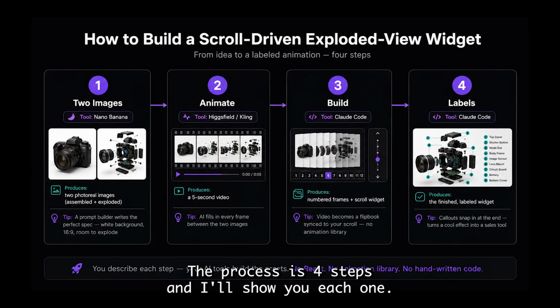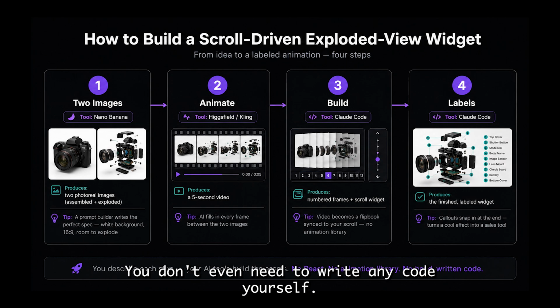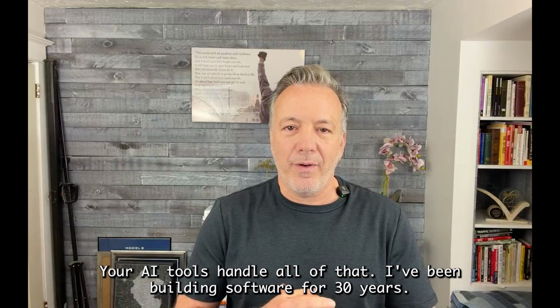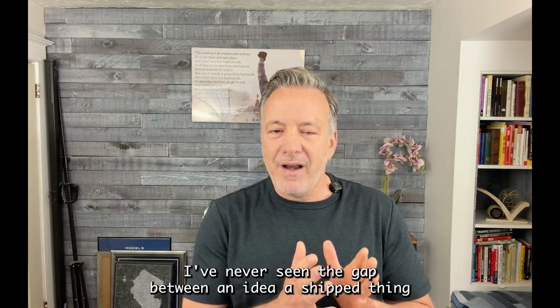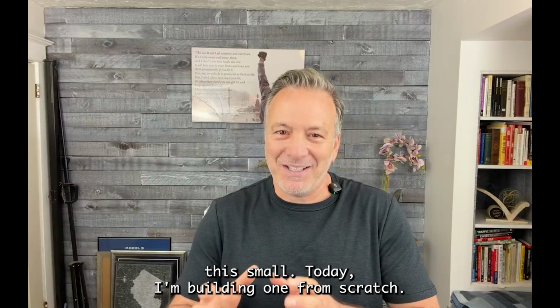The process is 4 steps and I'll show you each one. You don't need to know React, you don't need a complicated stack, you don't even need to write any code yourself. Your AI tools handle all of that. I've been building software for 30 years. This is the same kind of technique I use on real client sites, and I've never seen the gap between an idea and a shipped thing this small.